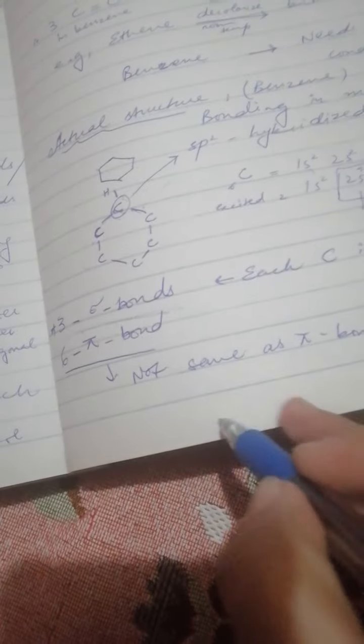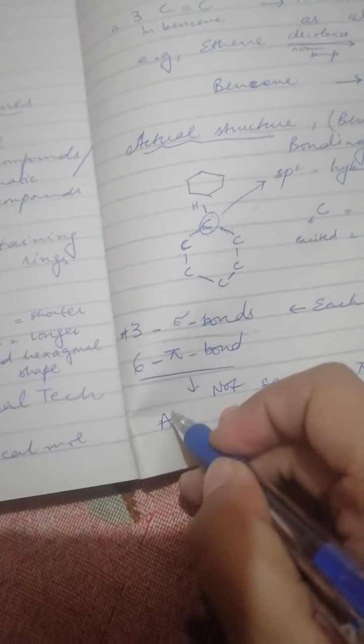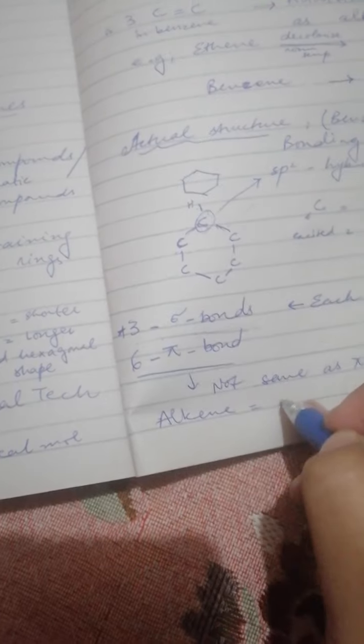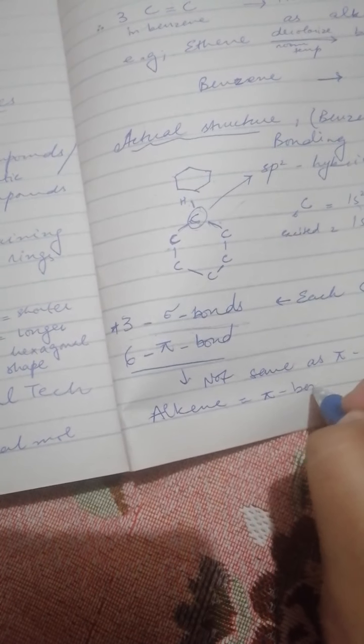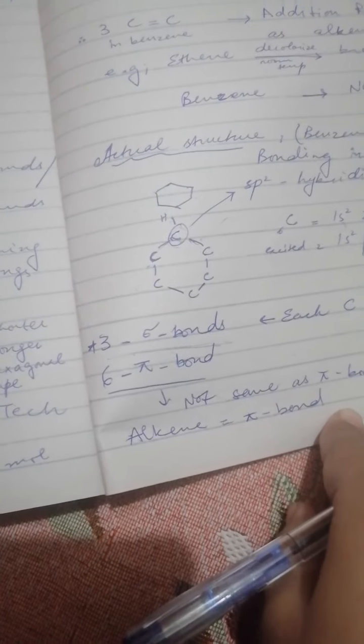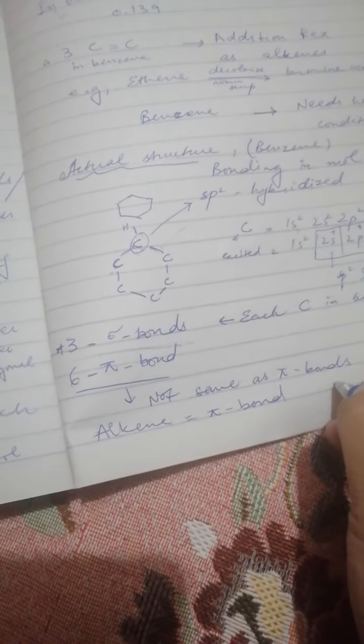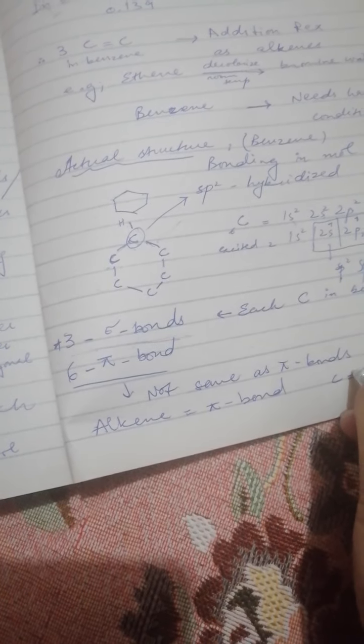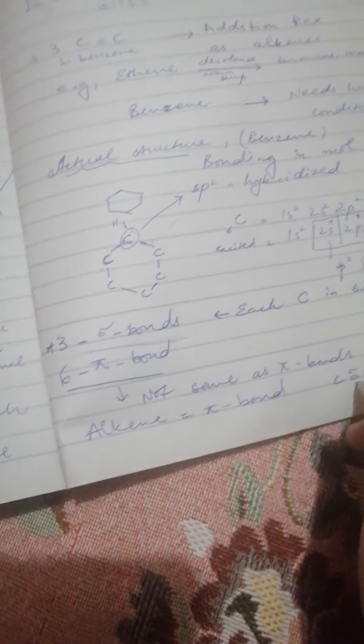In an alkene, the pi bond helps to bond one pair of carbon atoms to each other: one is the sigma bond, another is the pi bond.